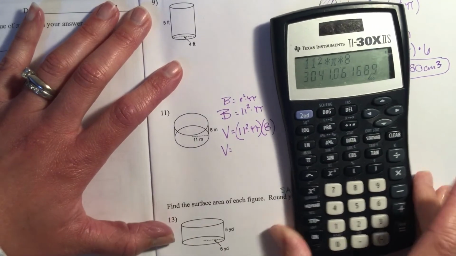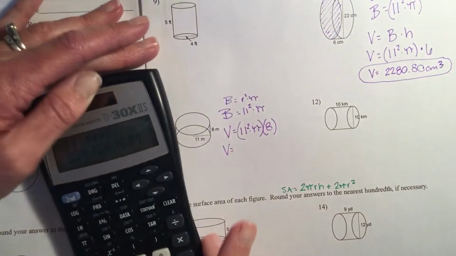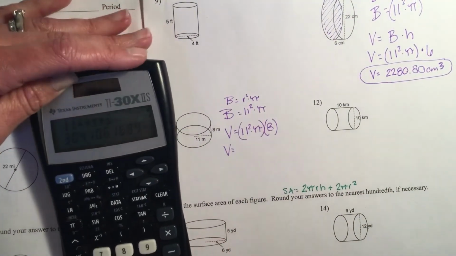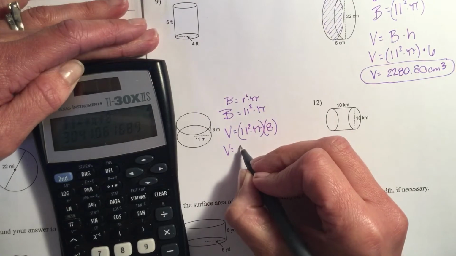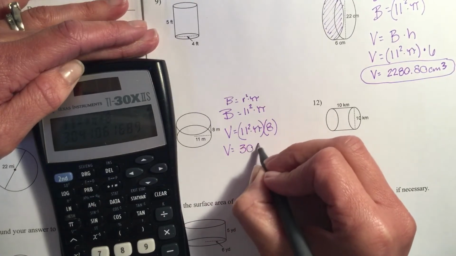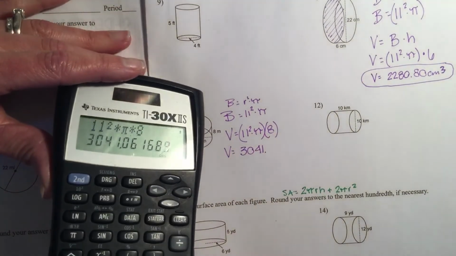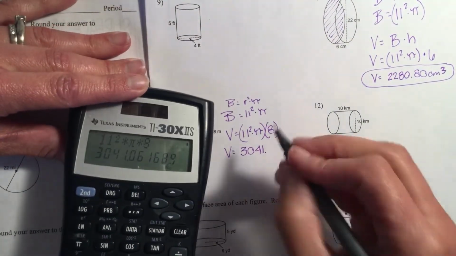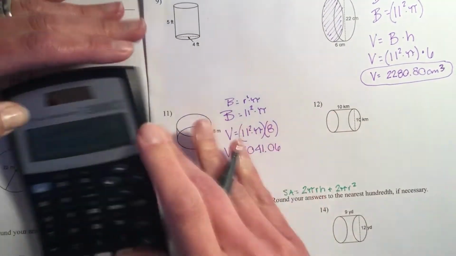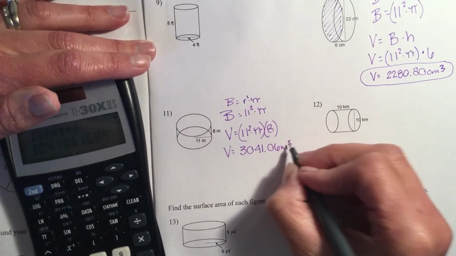Very similar to our last problem, actually. We just had different heights. So 3,041, and you guys can see that it says 061. The 1 does not make the 6 go up. And then this is meters cubed.